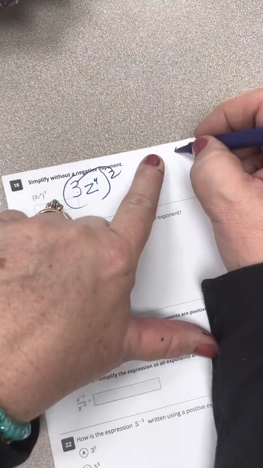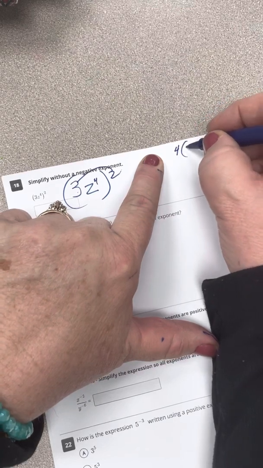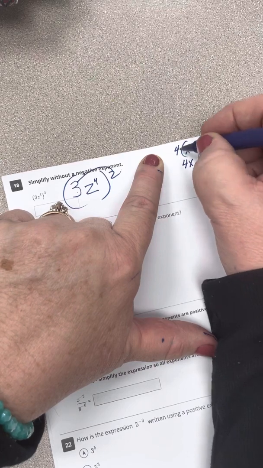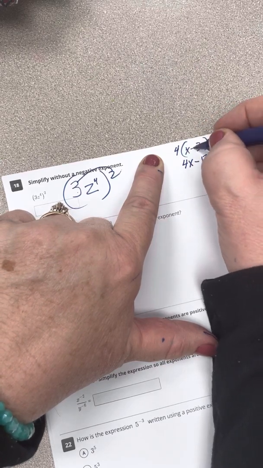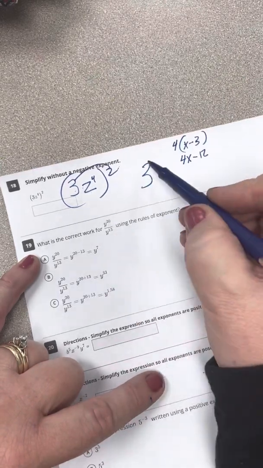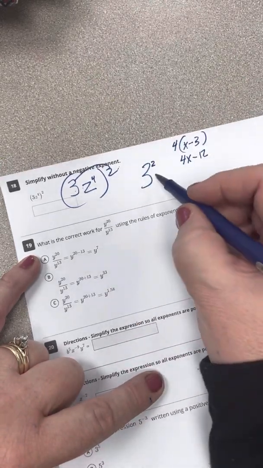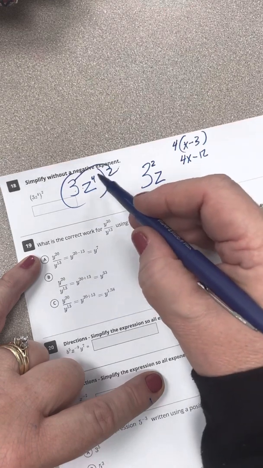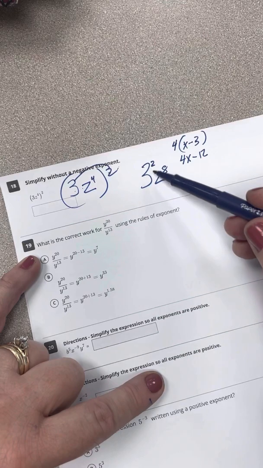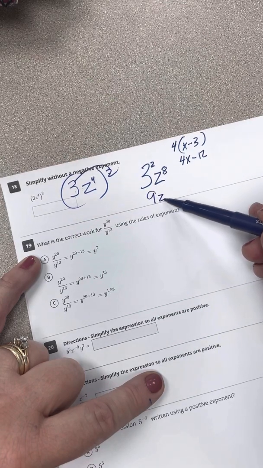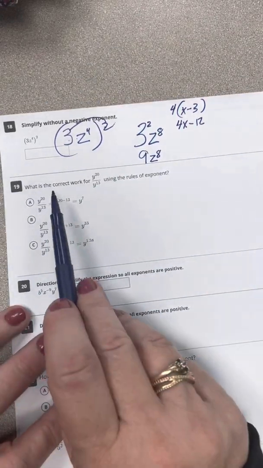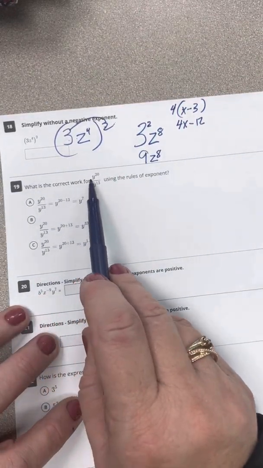Okay, when we did the distributive property before, that was a big number on the outside. So I'd go 4 times x, so it would be 4x. 4 times 3, negative 12, just because that's a negative. Here, this is an itty-bitty exponent, so I have to give 3 an exponent. z, I have to distribute that, so I've got to multiply these two. There we go. I know that 3 to the 2nd is 9, z to the 8th.